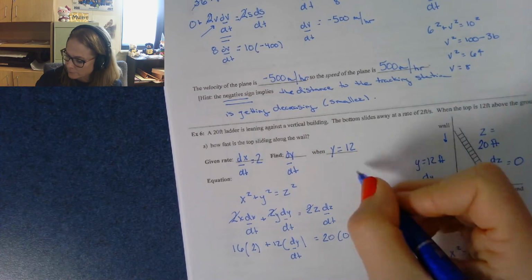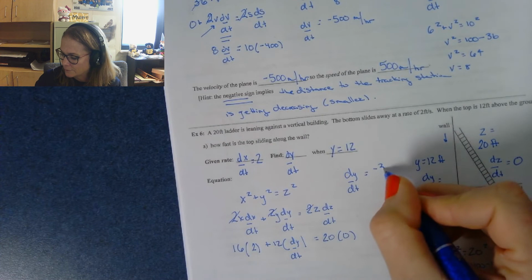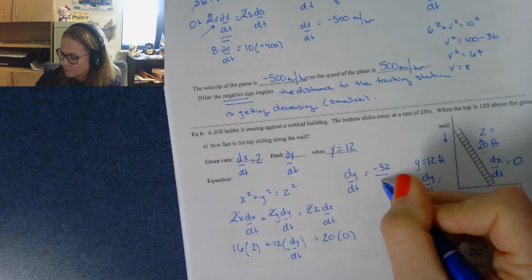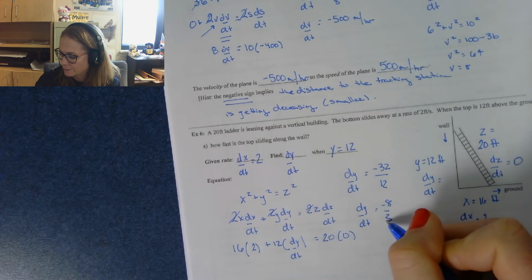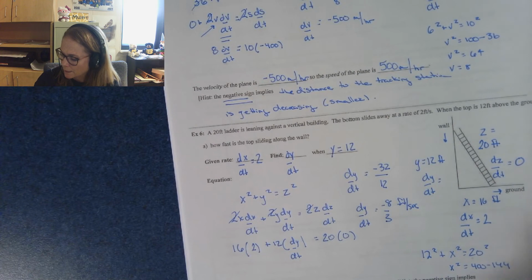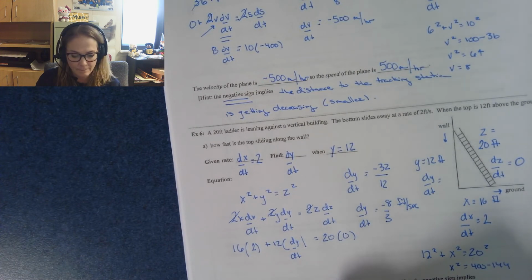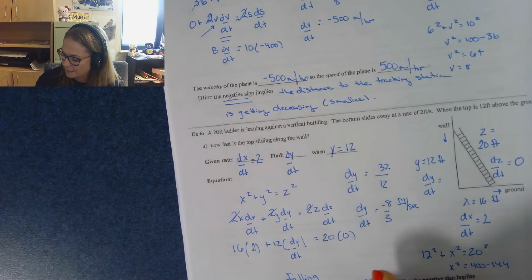All right, so dy/dt is going to be negative 32 over 12. Divide by 4, negative 8 over 3 feet per second. So the top of the ladder is decreasing, or a better word here would be falling, at a rate of 8/3 feet per second.